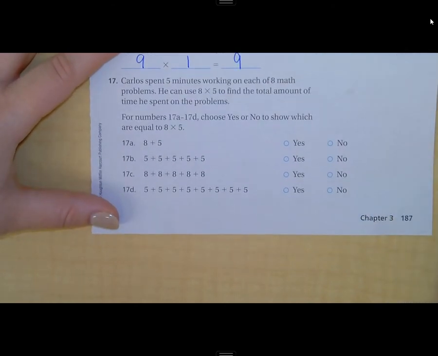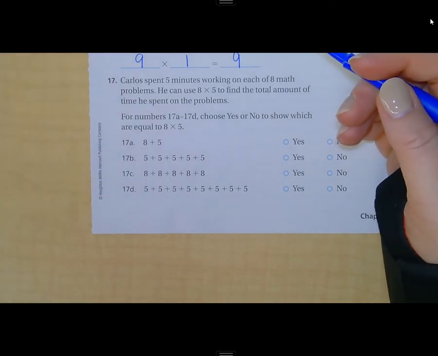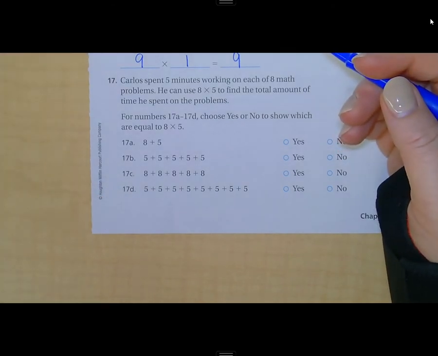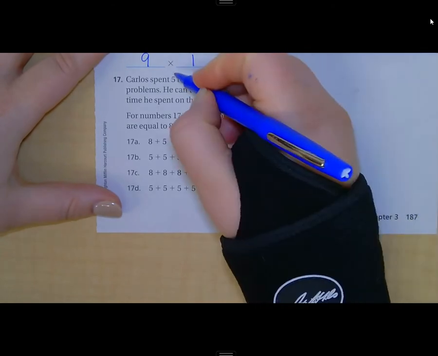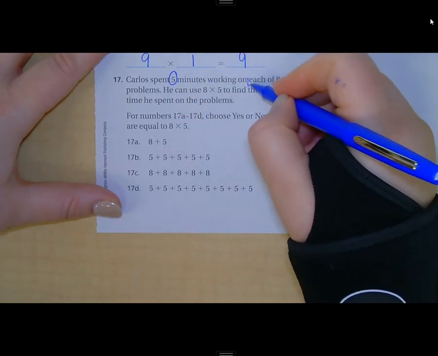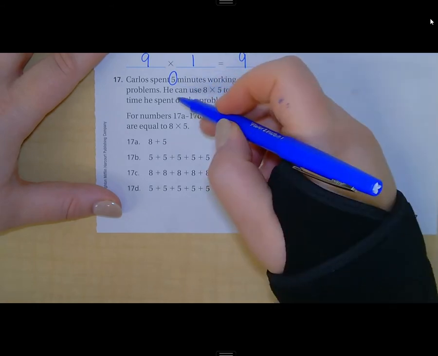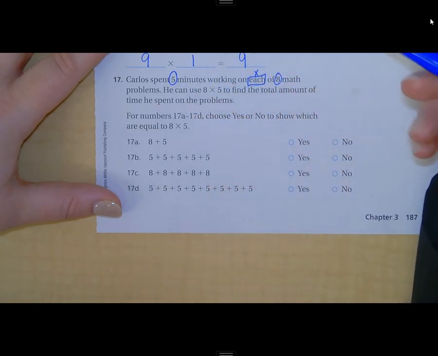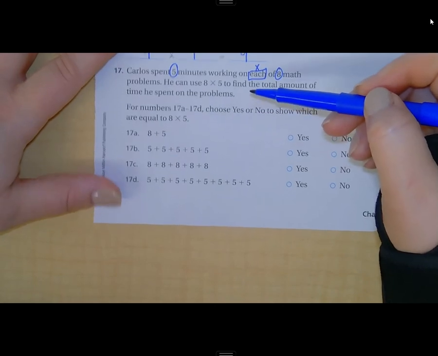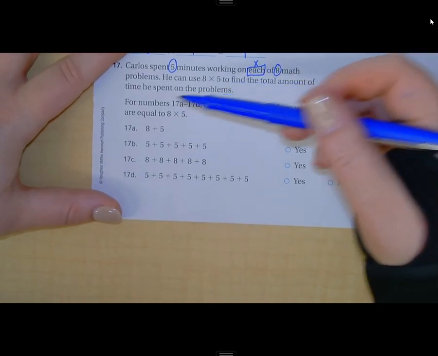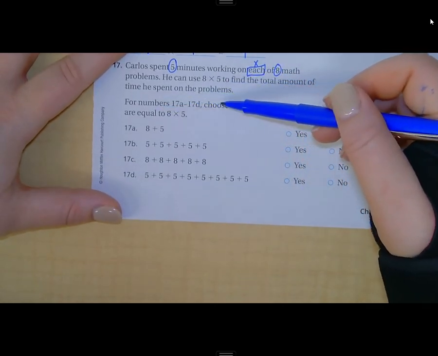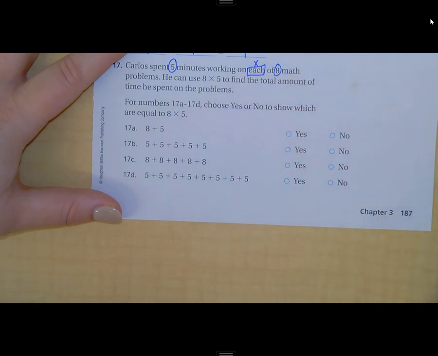Carlos spent 5 minutes working on each of 8 math problems. All right, so he spent 5 minutes working on each of 8 math problems. He can use 8 times 5 to find the total amount of time he spent on the problems. For numbers 17a through 17d, choose yes or no to show which are equal to 8 times 5.